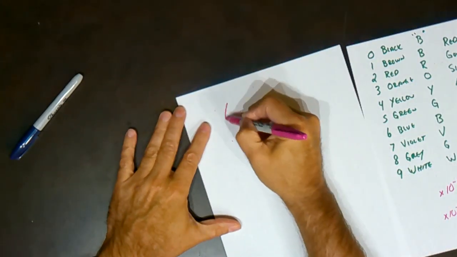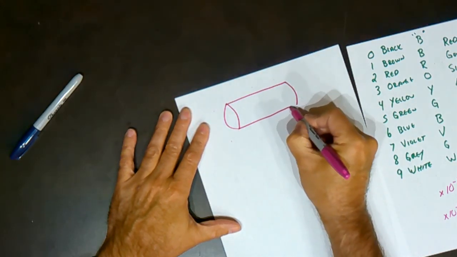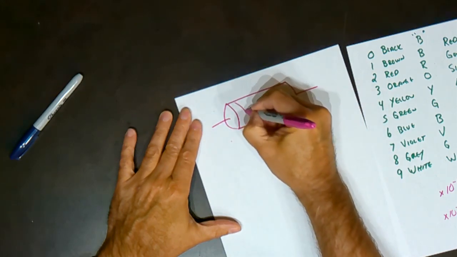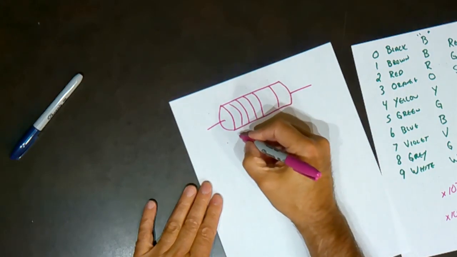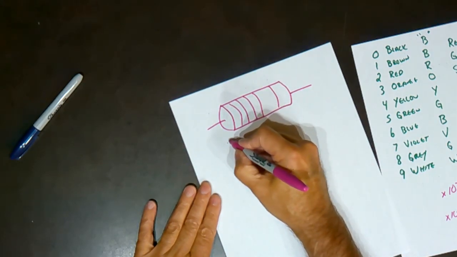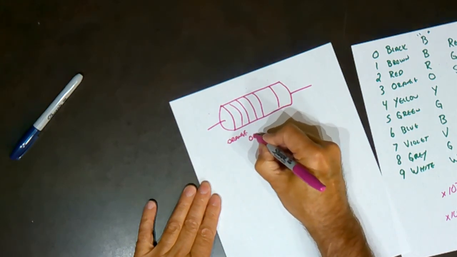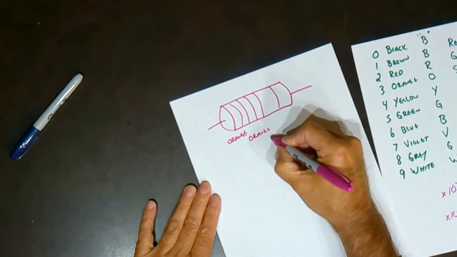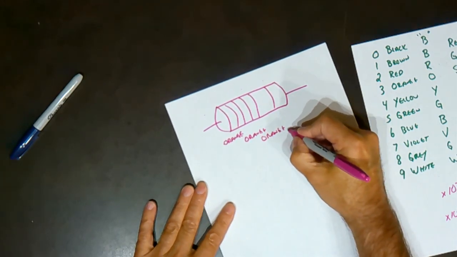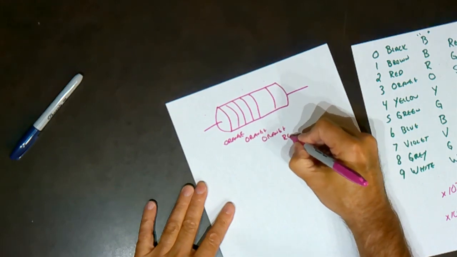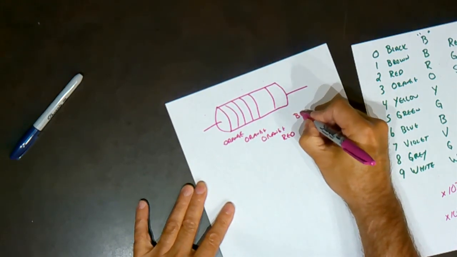If we had a 5-band resistor, and let's say the colors were orange, orange, orange, red, and then brown.